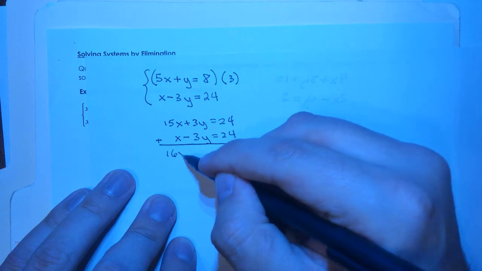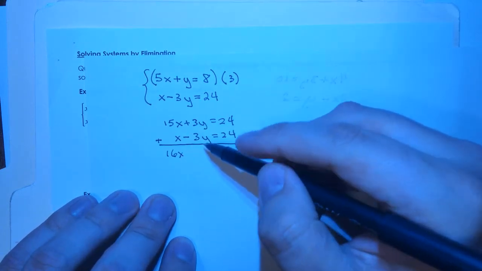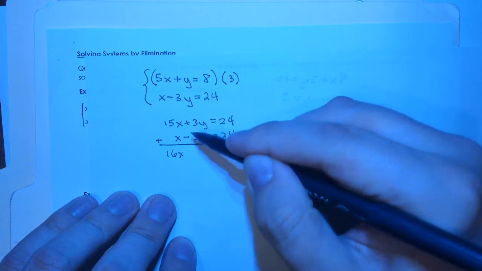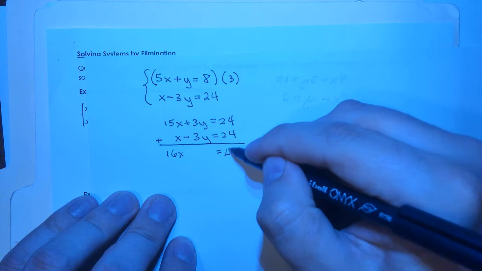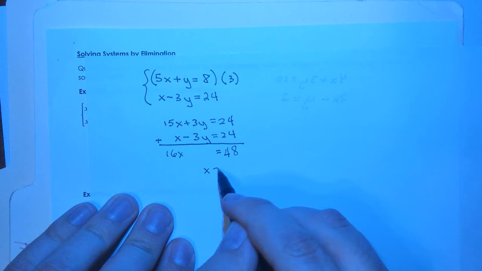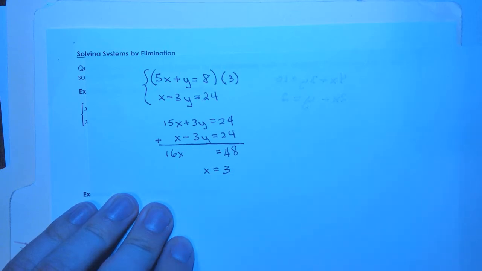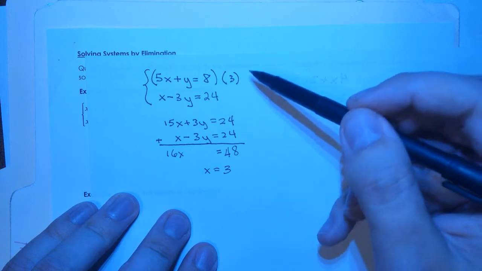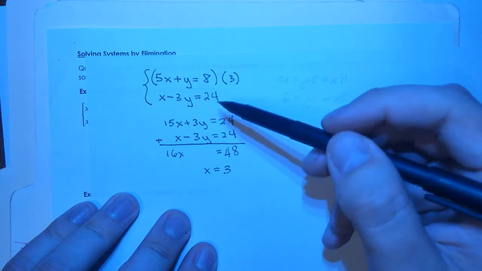15x plus x is 16x, plus 3y minus 3y is 0. You don't have to write 0, we typically just leave it empty because we know it's 0. 24 plus 24 is 48. So if 16x is equal to 48, I can divide by 16 and x must be 3. Well, at that point, I've done a substantial amount of work already towards determining the solution, the ordered pair that solves this system. So what I want to do with that 3 now is substitute it into either one of these original equations before I multiply by anything, and then solve for the y.